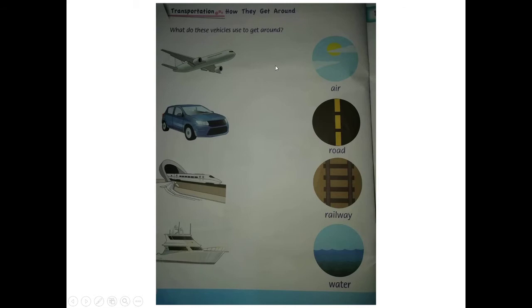Now, an airplane moves through air, flying up in the sky. A train moves through a railway. This railway, we see it all around in Jordan, in our country, and the train moves on the railway. And the ship moves on water, right? On the sea, it moves on water. That's how it moves around.